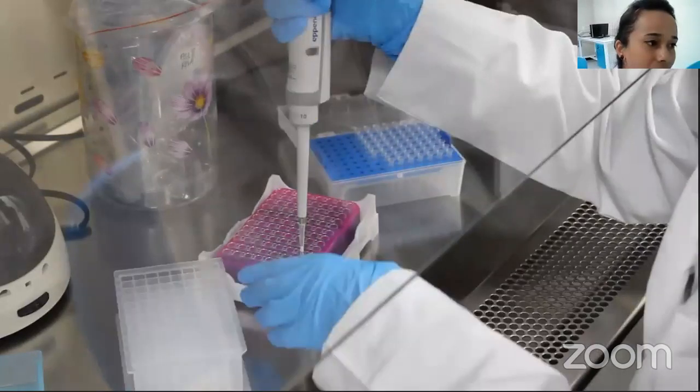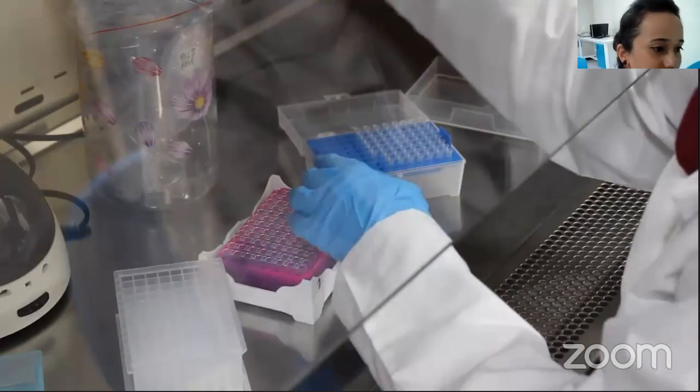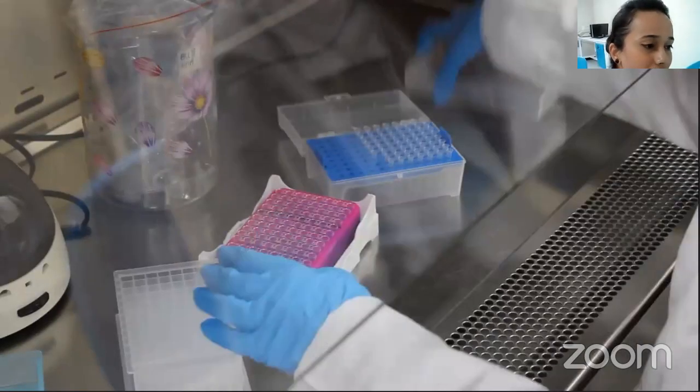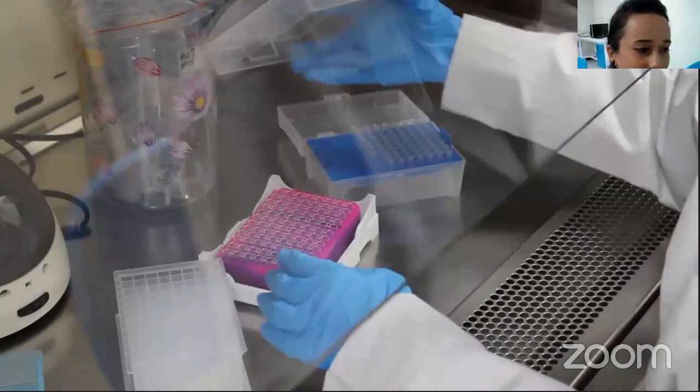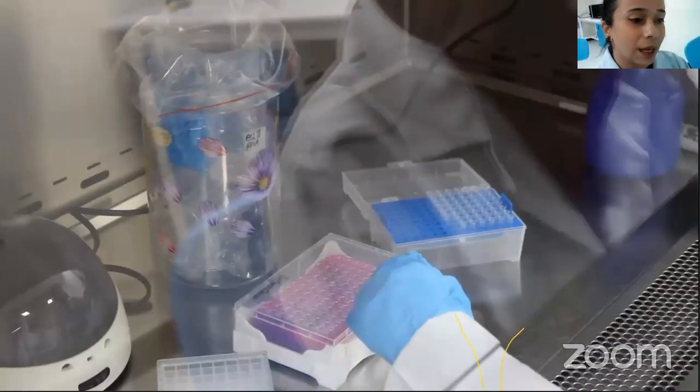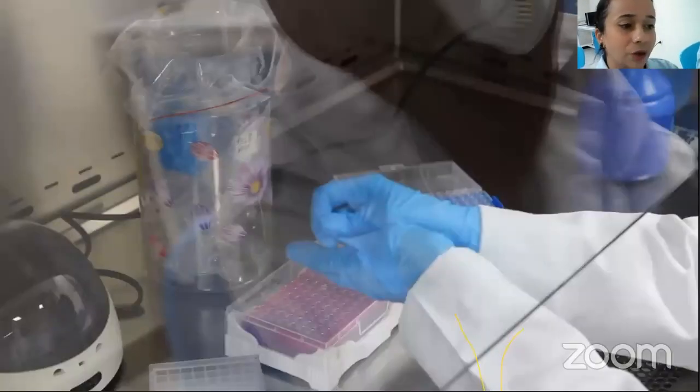Like here, the worker actually touched her tip with her glove. So first thing would be to cover her plate, because she needs to protect her samples, especially the PCR plate. Now she will be spraying her gloves with 70% alcohol. She's taking off her outer pair.